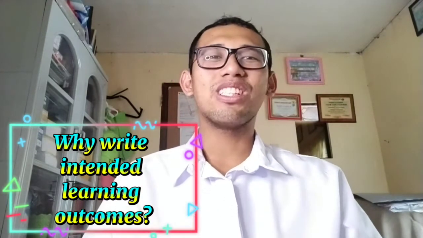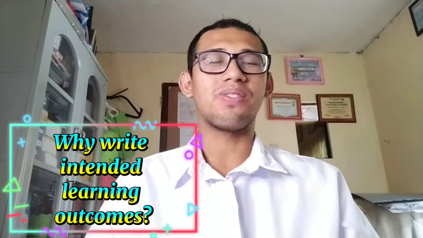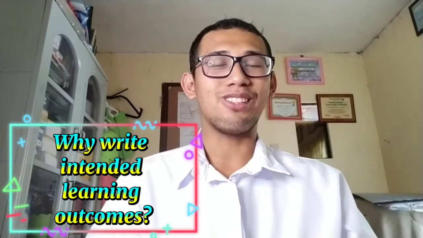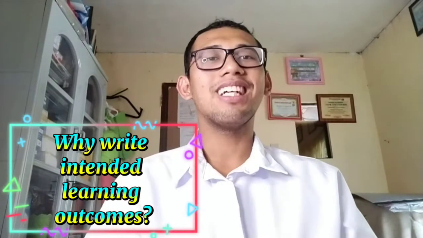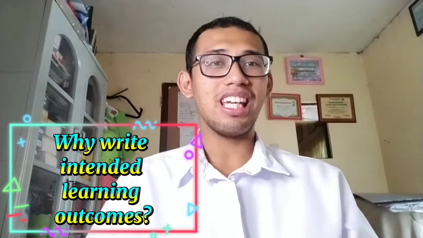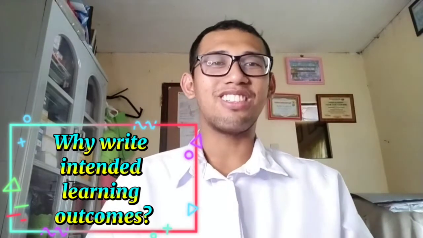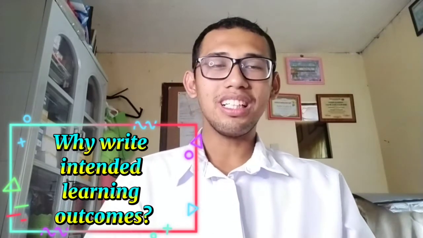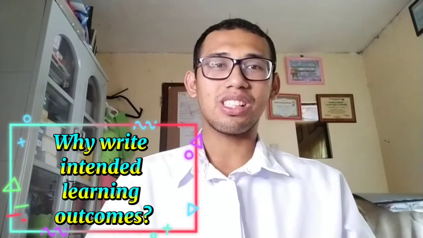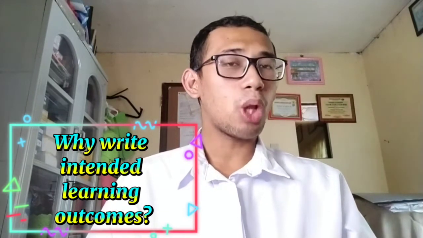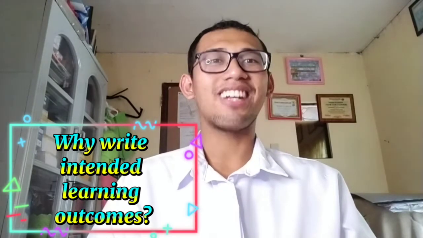Number 1, to ensure that the students are the focus of our teaching. Number 2, to guide the teachers in knowing what is to be assessed. Number 3, to guide the teachers in choosing the right learning activities and teaching method that is aligned with the course. And number 4, to communicate expectations of learning outcomes to the learners, employers, parents, and others.